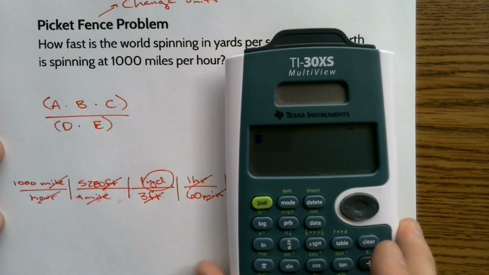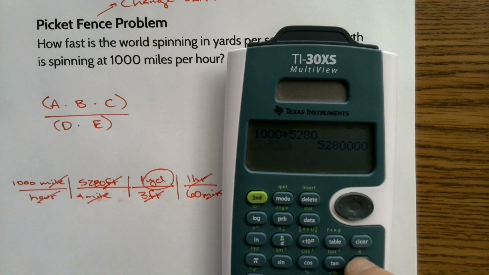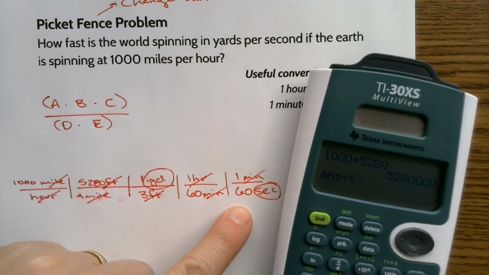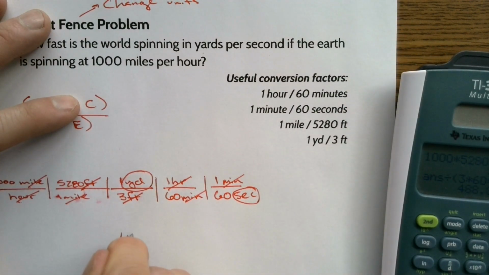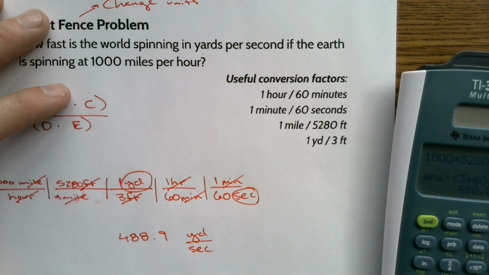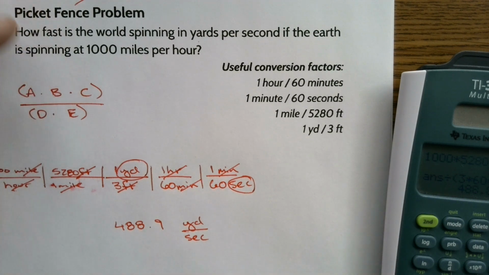When I type it in my calculator, I will do 1,000 times 5,280. I like to hit enter and it locks it all in together. Then when I hit divide, I'll put in parentheses 3 times 60 times 60, and I close that parenthesis. That gives me about 488.9 yards per second.